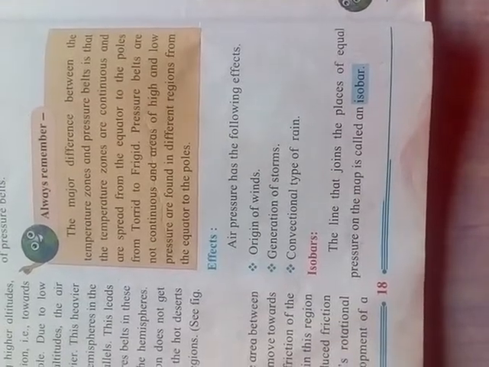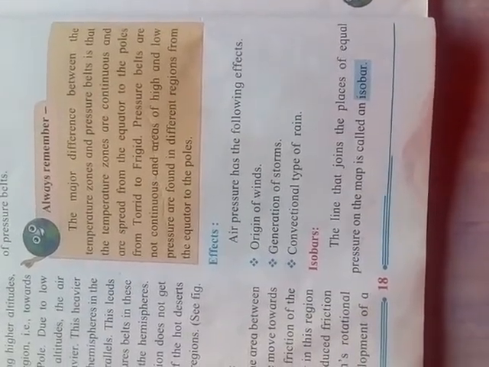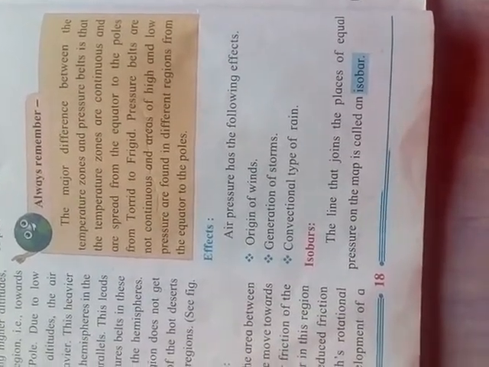The effects of the pressure belts are the following: the origin of winds, the generation of storms, and convectional type of rain.